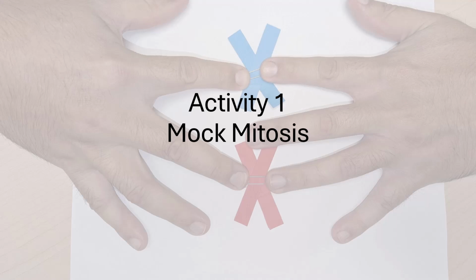In this activity, we're going to model mitosis using simple materials so you can physically see how chromosomes move and separate during each stage of cell division. Even though this is a model, the sequence of events you'll observe matches what happens inside real plant cells.